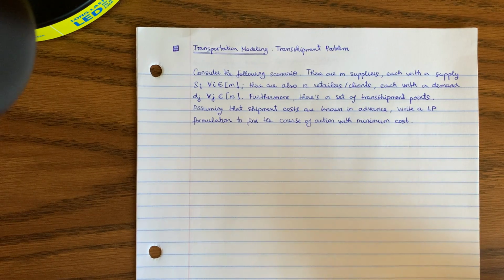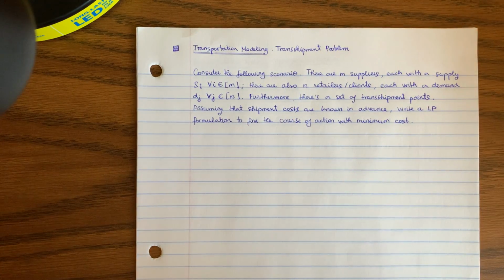Okay, so here we go. This time with the transshipment problem. This is also another way to model transport. It's actually a very similar problem to the transportation problem. And of course, it's very important in logistics.